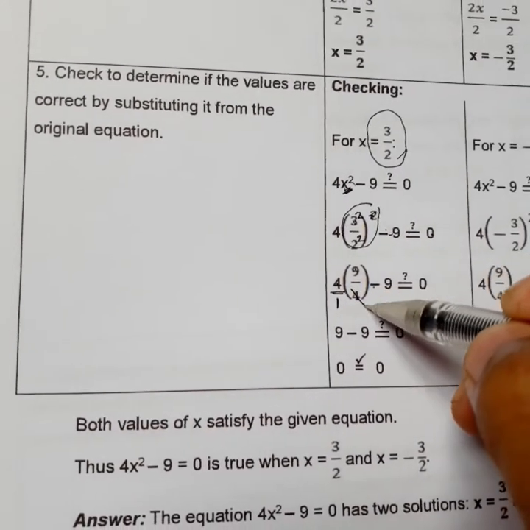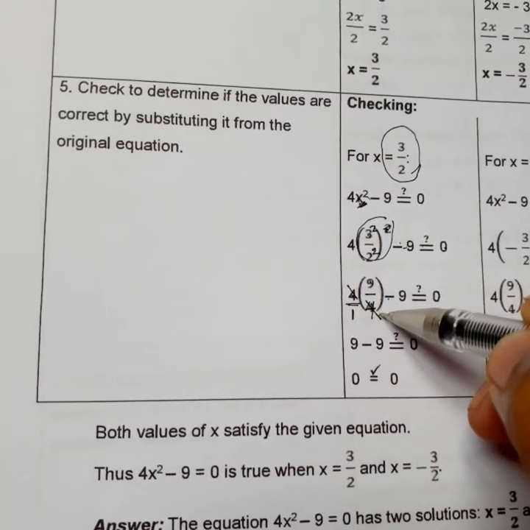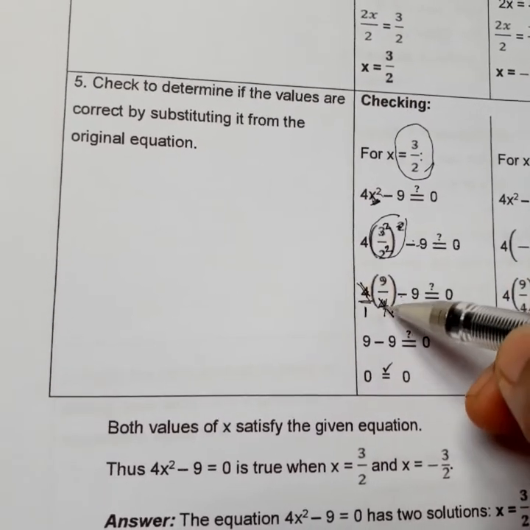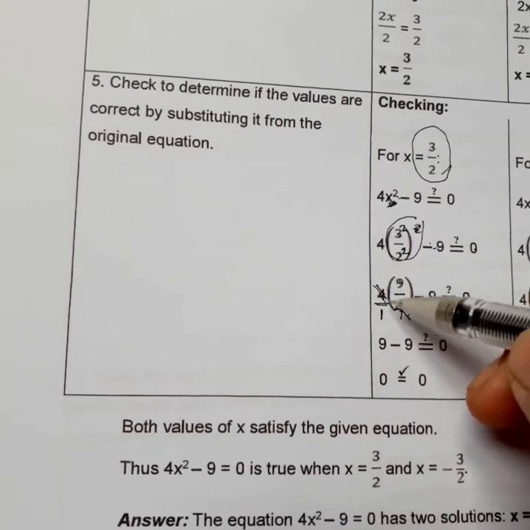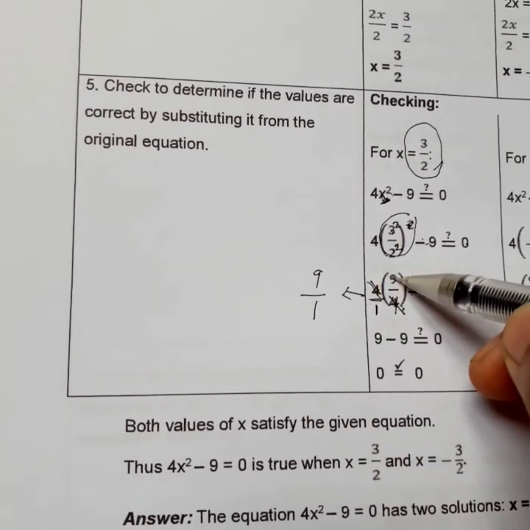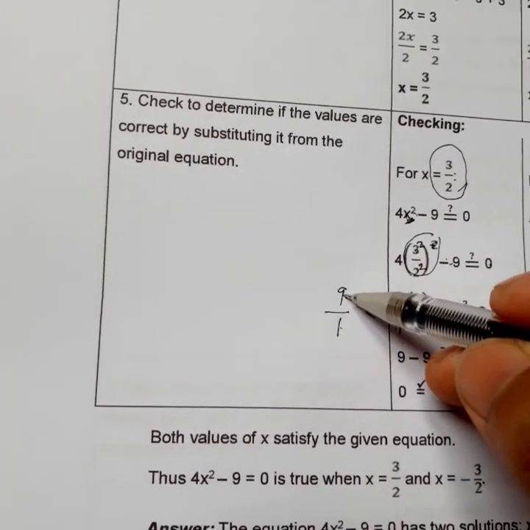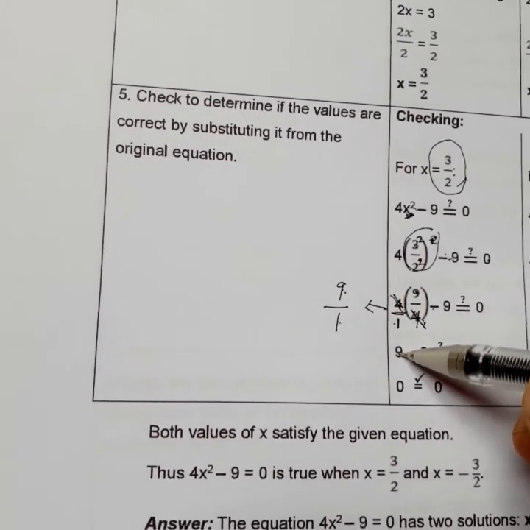Cancel si 4. Taas, nasa ubos. Nasa ubos, nasa taas. I-cancel, cancel. So, ang nabilin, mahimo ni siyang 9 over 1. Nasi 9 sa taas, nasi 1 sa ubos. So, mo ni siyang 9 divided by 1 is 9.